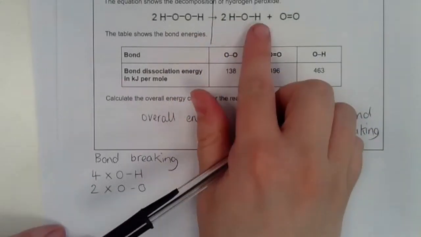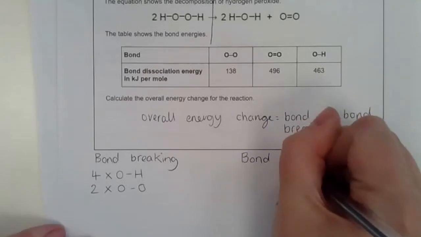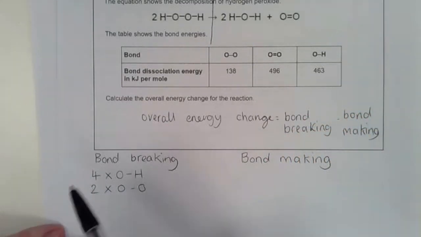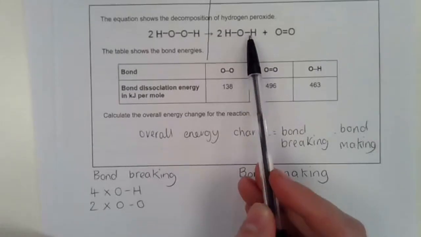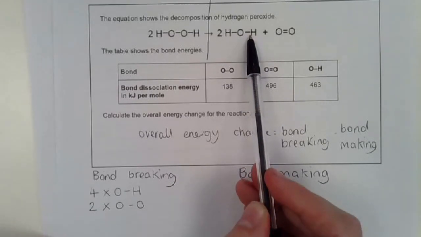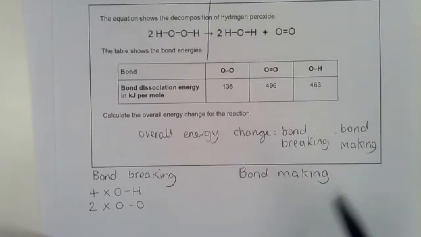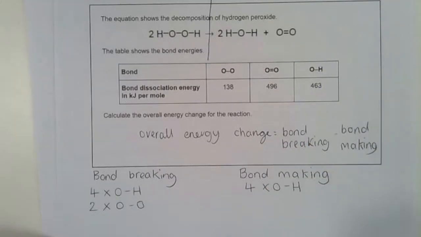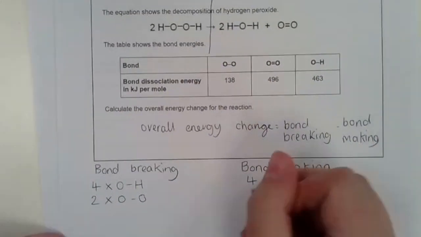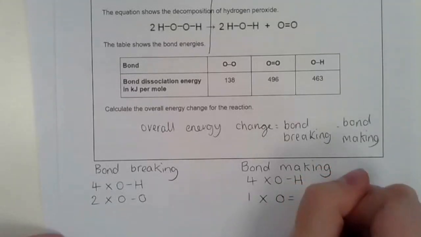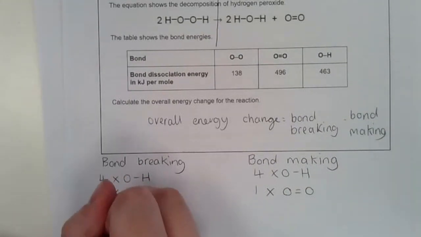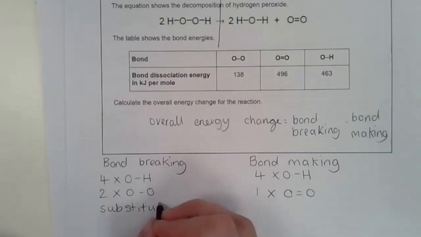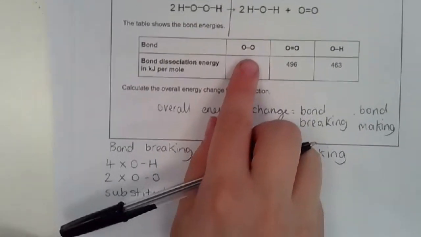I'm then going to look at my bond making. I am going to build or make every single bond on the right of my reaction arrow. In this case, on the right of my arrow, I have 2 oxygen-hydrogen bonds, but I have 2 times that. So I have 4 oxygen-hydrogen bonds. And I have 1 oxygen double bonded. I'm then going to substitute in the bond energies from this table.